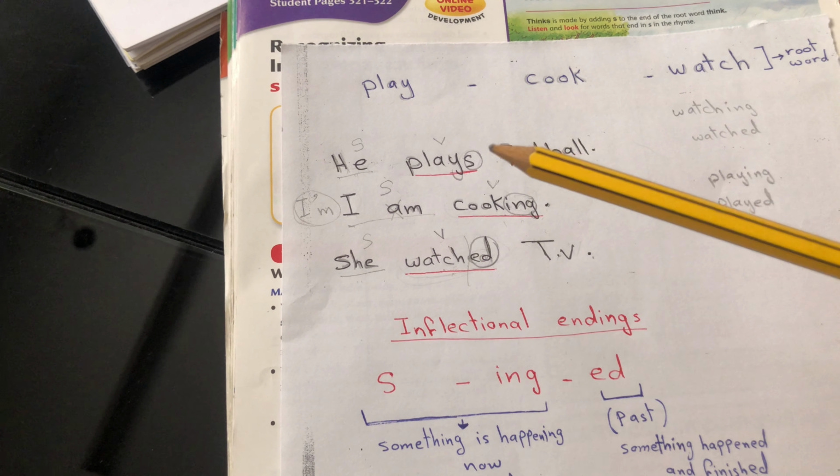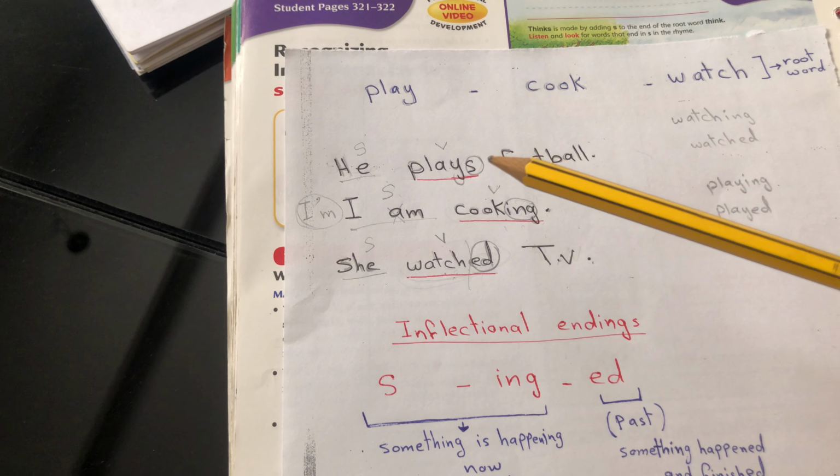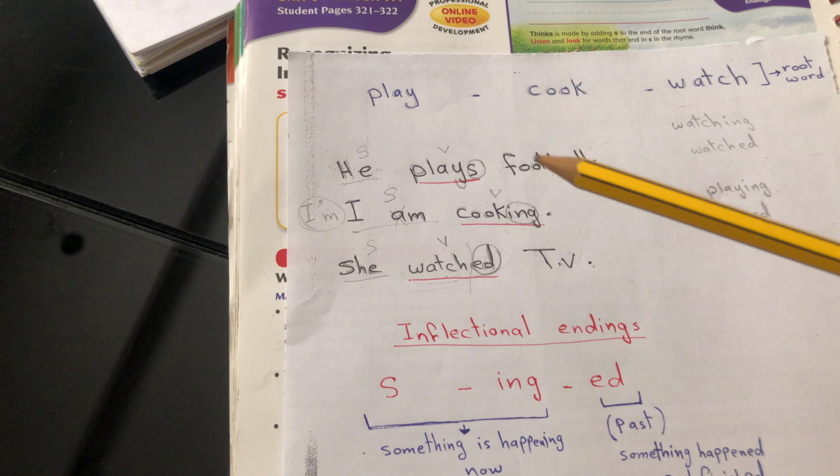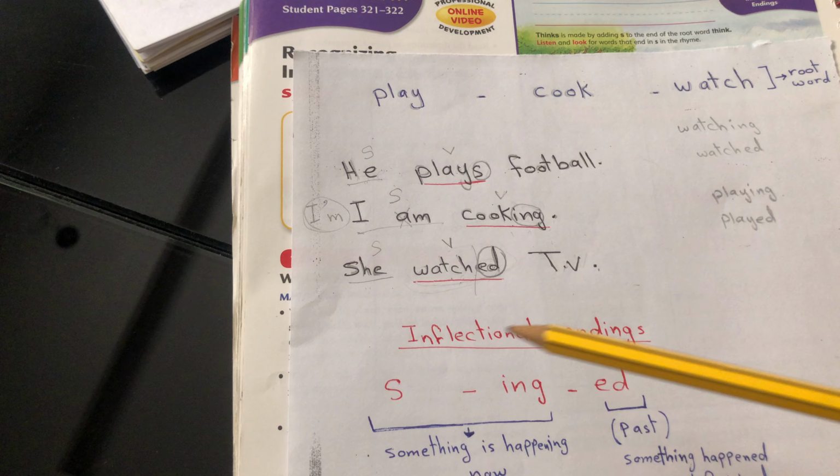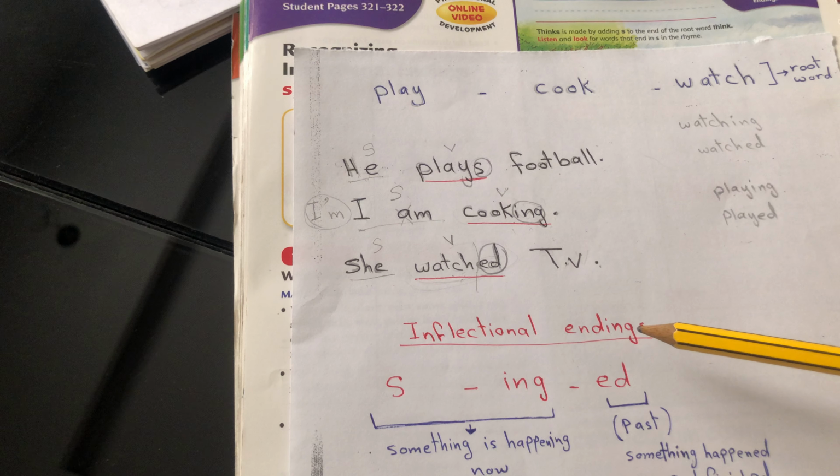Okay, what do we call the parts or the letters that we added to the verbs? We call them inflectional endings. Repeat after me.